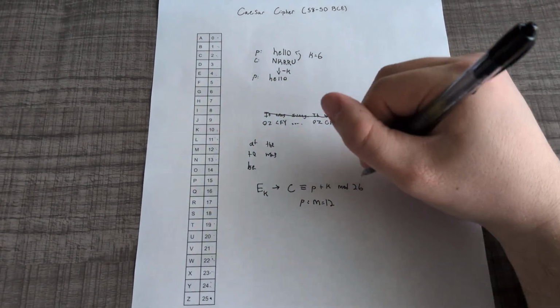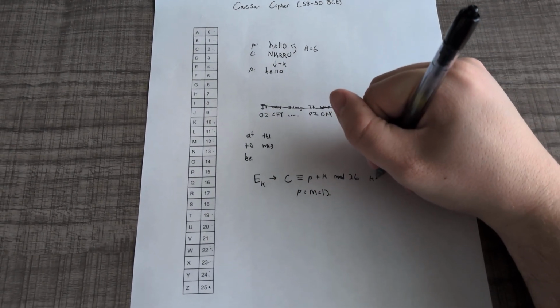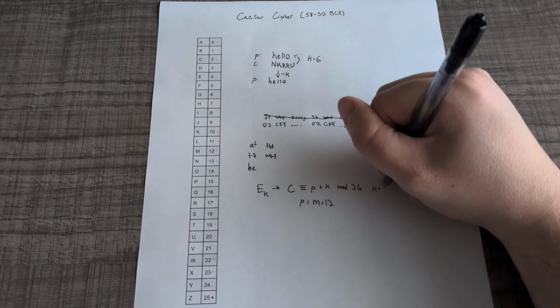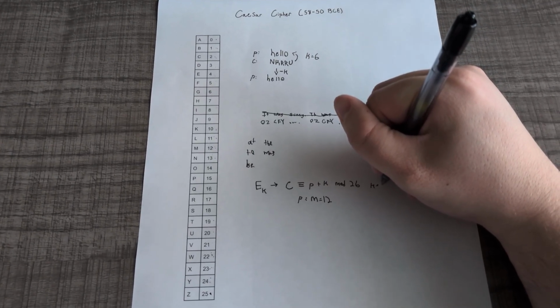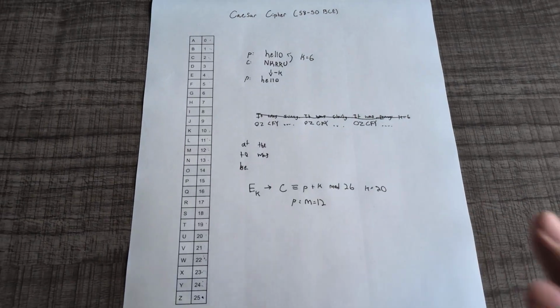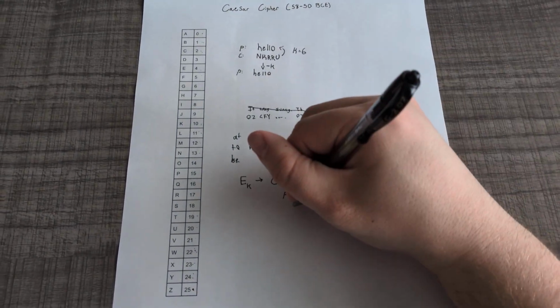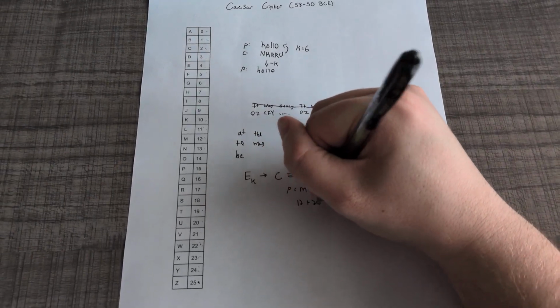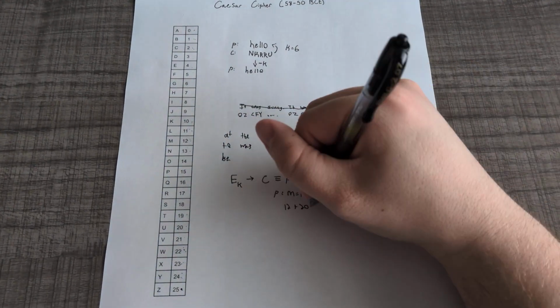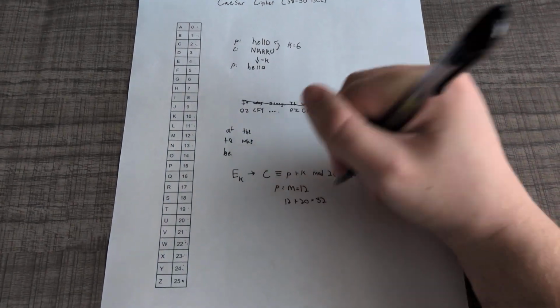And then let's say our key, our K, is going to be 20. So to do the encryption, we can do 12 plus 20, right? And that comes out to 32.